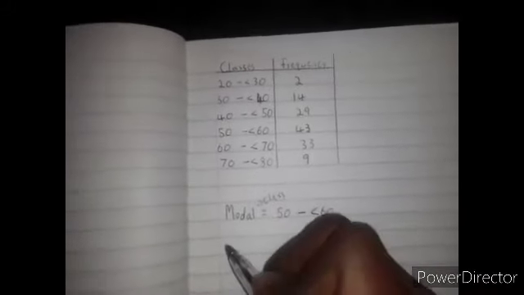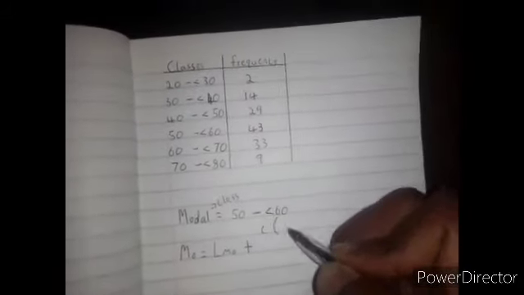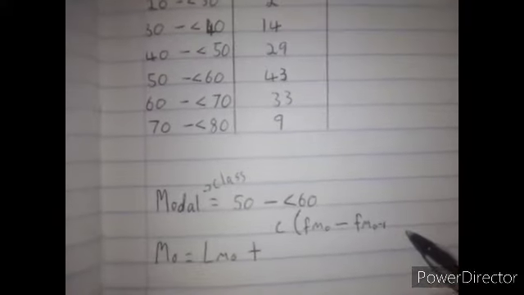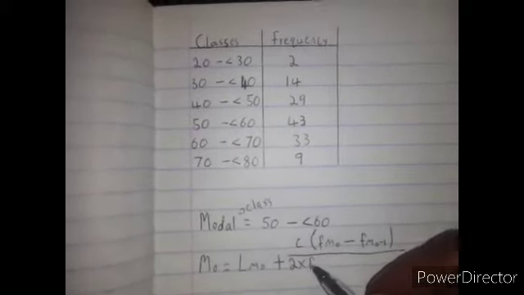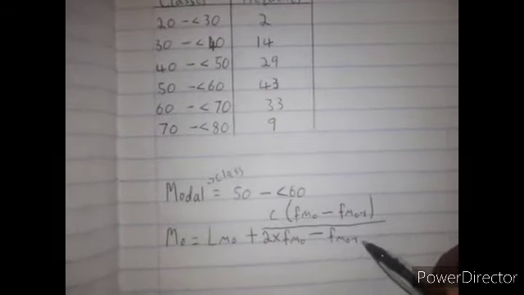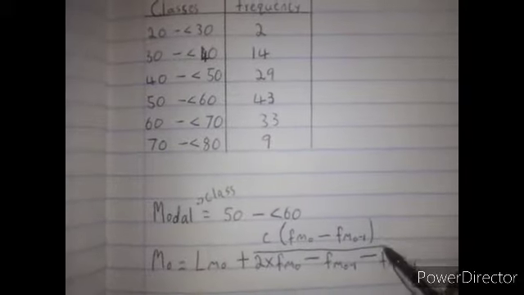And then determine the mode using this formula, which is the lower limit of the modal class plus the class width, times the frequency of the modal class minus the frequency of the preceding class, which is the class before the modal class, then divide by 2 times the frequency of the modal class minus the frequency of the preceding class, minus the frequency of the following class.